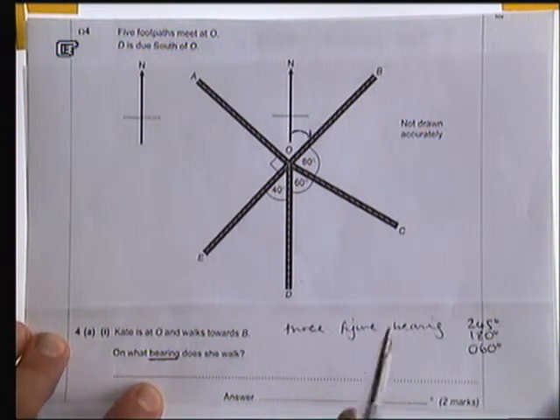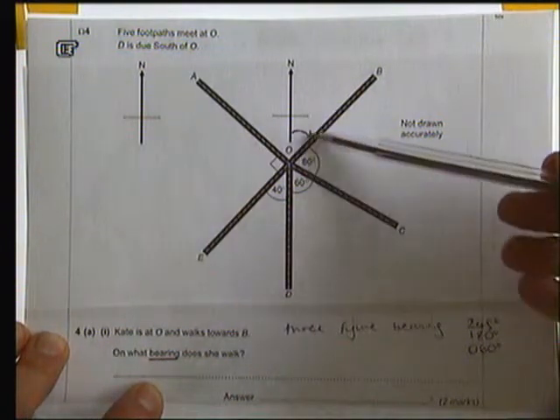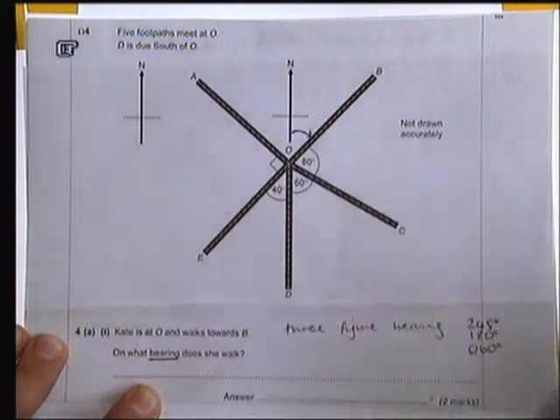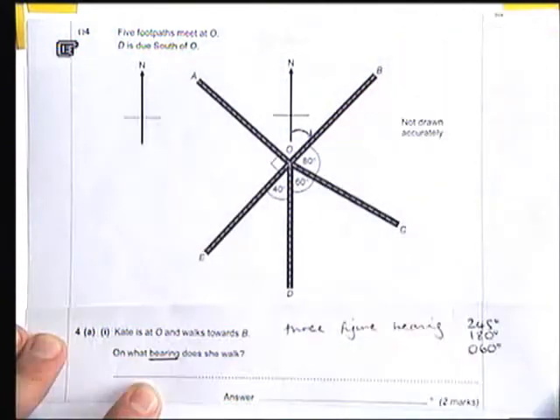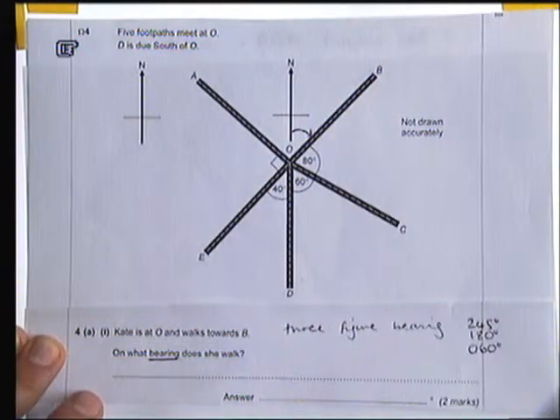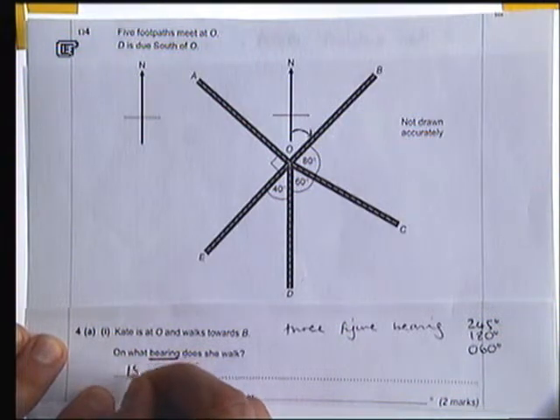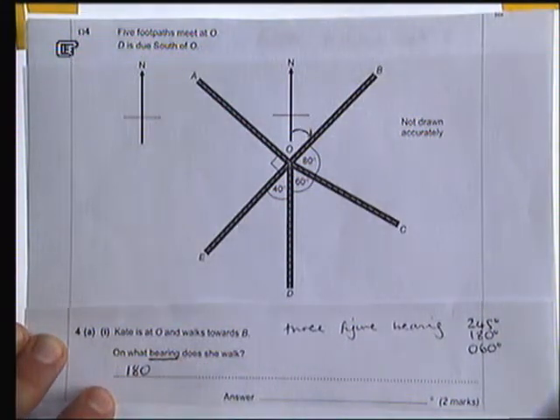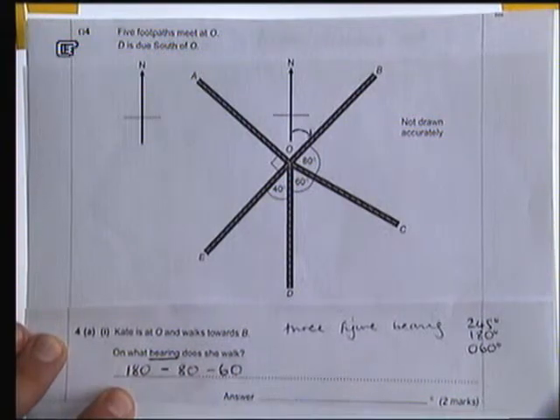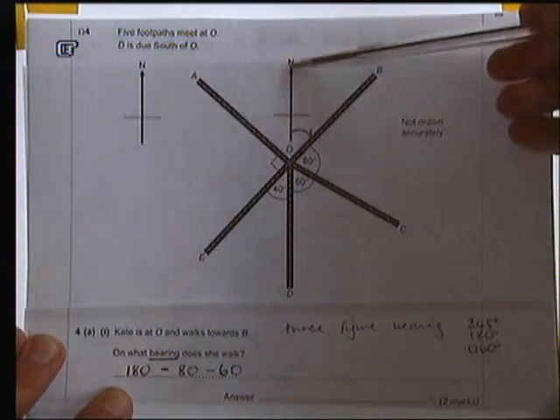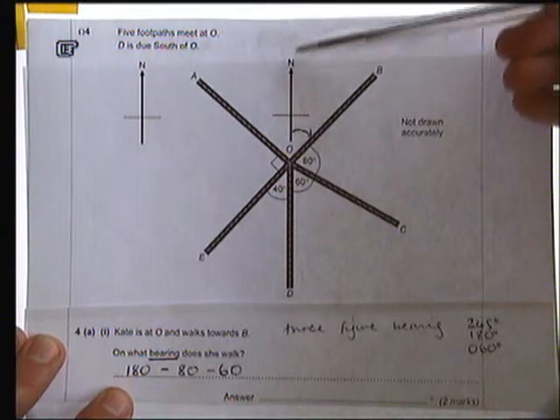So if we have a look at this angle here, and in particular the straight line running from north to south, you can tell that the angle is going to be 180, take away 80, take away 60. What I'm saying there is it's the 180 degrees on a straight line.